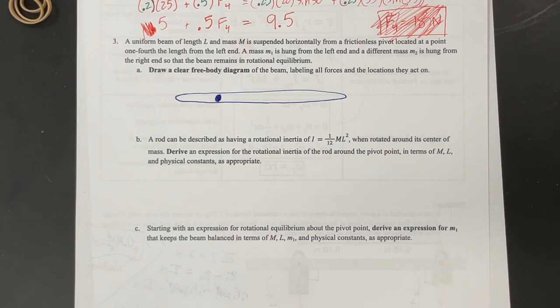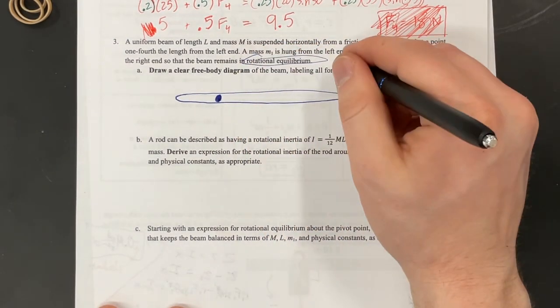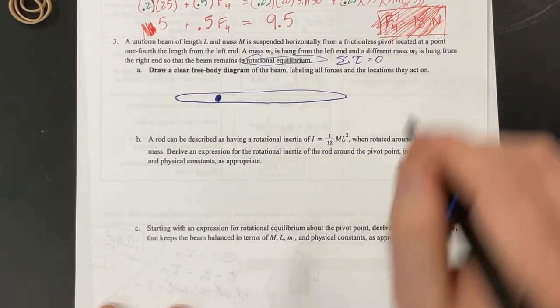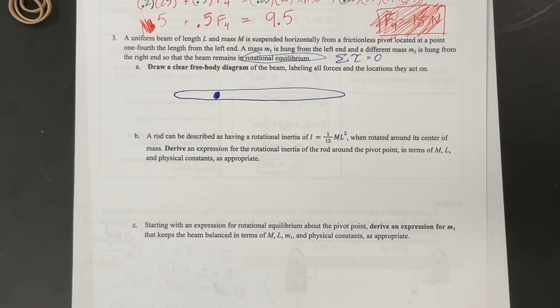Mass M1 is hung on the left, mass M2 is hung on the right end, so that the beam remains in rotational equilibrium. When I see that, I'm just going to make myself a note. Sum of the torques is 0. Or you could also do alpha equals 0. All right, same thing we did for Newton's first law.